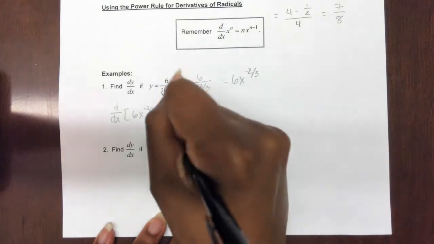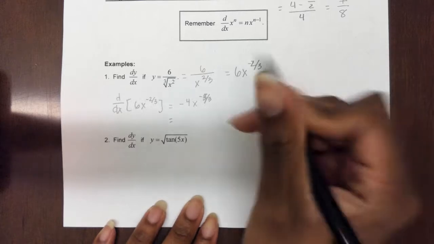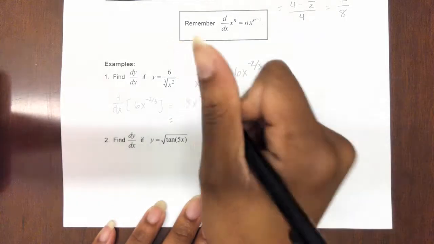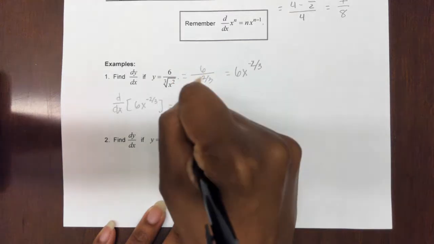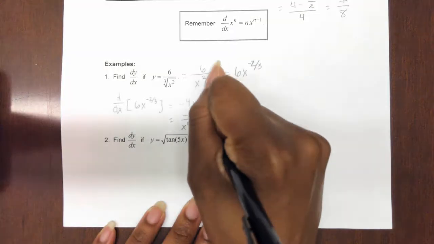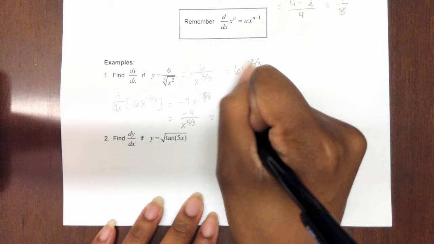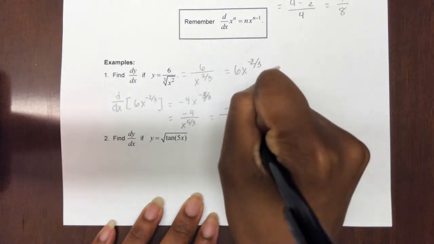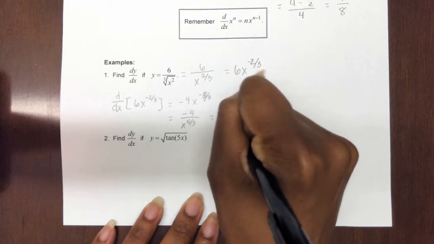Okay, and to go backwards and rewrite it as a radical, the negative exponent means that we have a fraction. So we have negative 4 over x to the 5/3. And then the fractional exponent means we have a radical. So we have negative 4 over cubed root of x to the 5th.